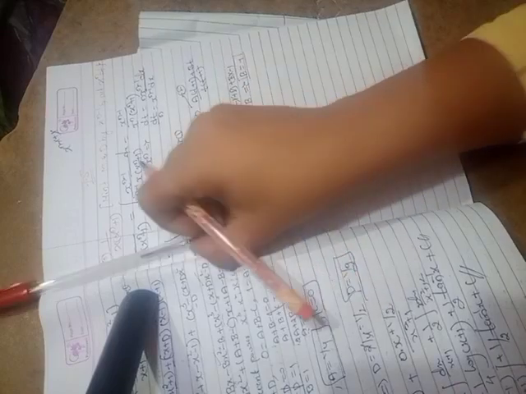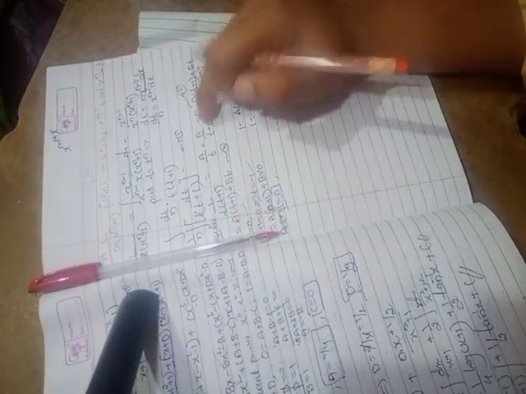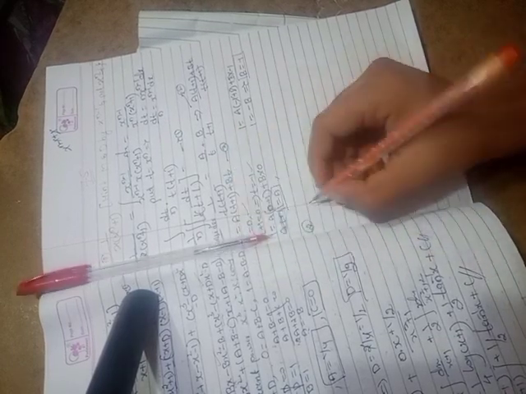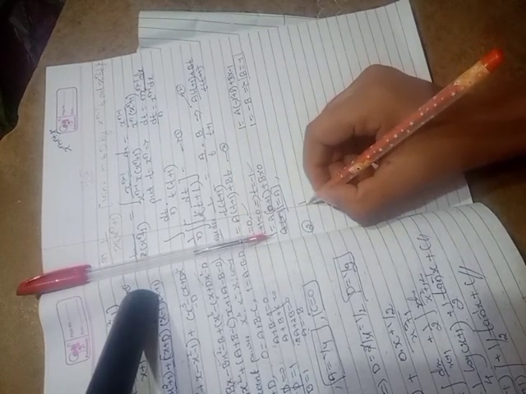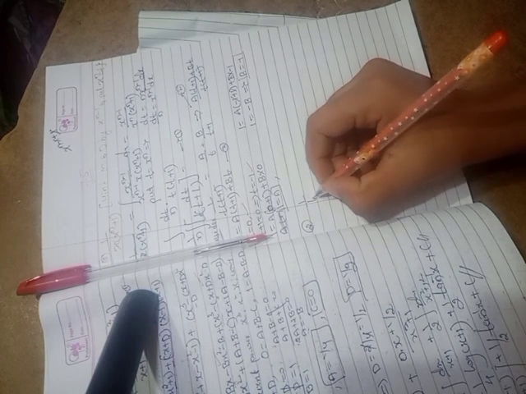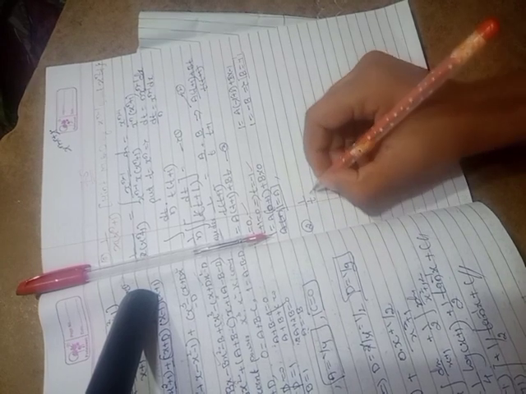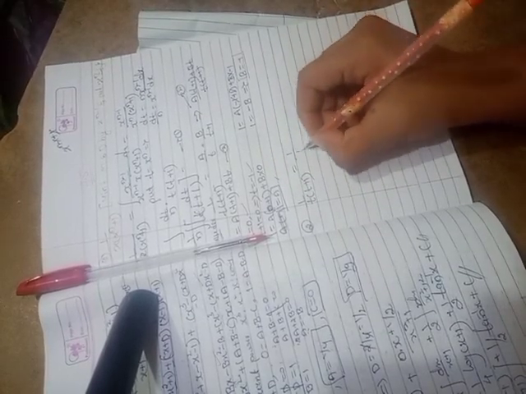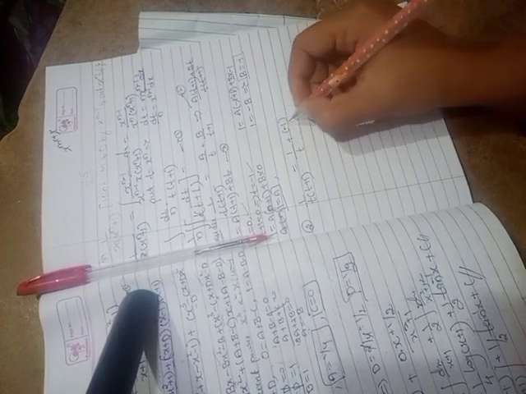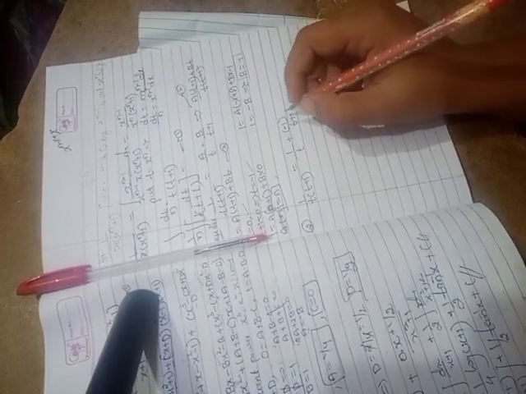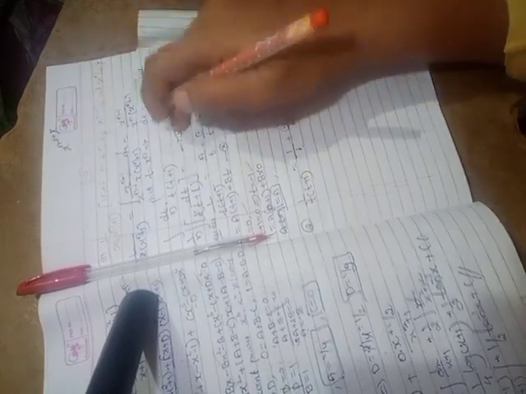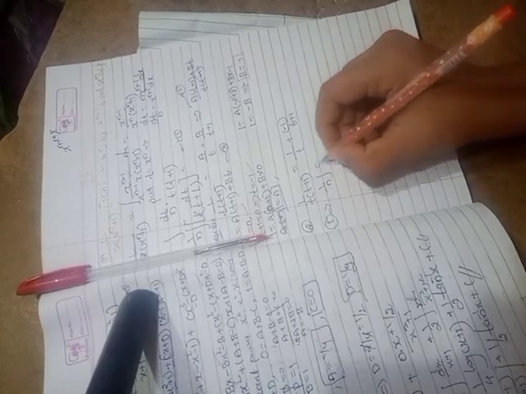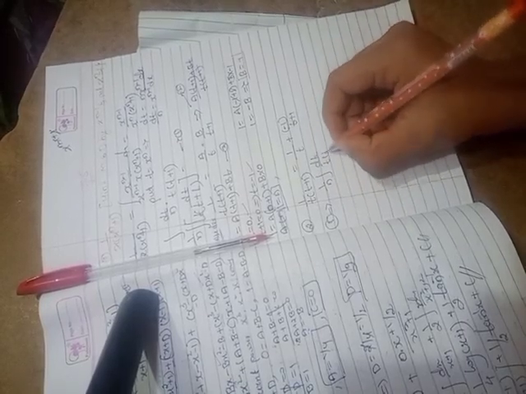So put the values of a and b in equation 2. So equation 2 implies 1 divided by t into t plus 1 is equal to a value 1 divided by t plus b value minus 1 divided by t plus 1. Putting this value in equation 1, we get 1 divided by n, dt divided by t into t plus 1.